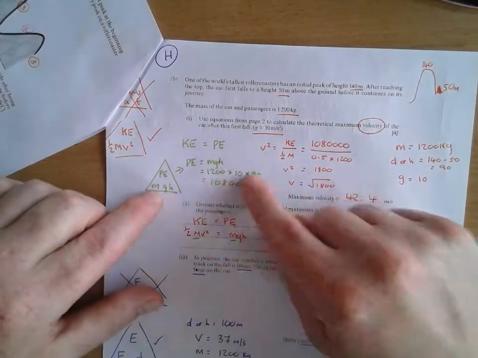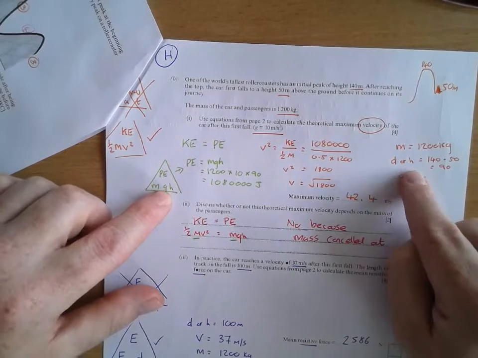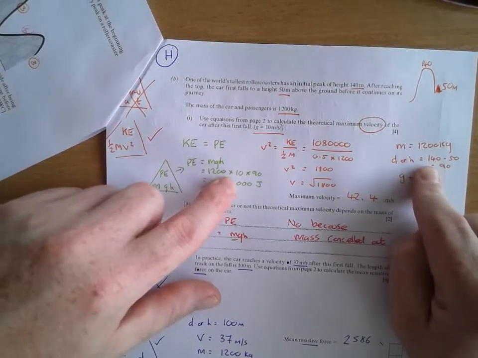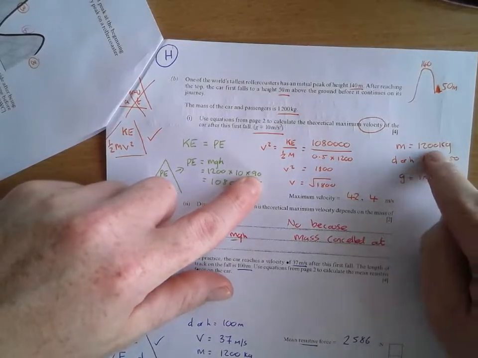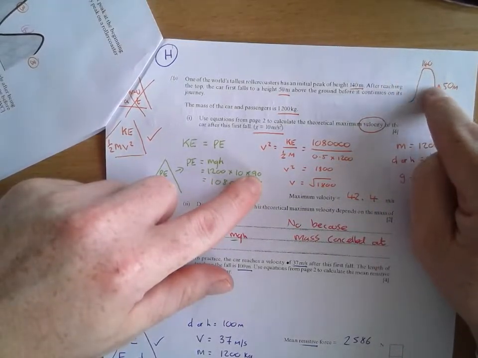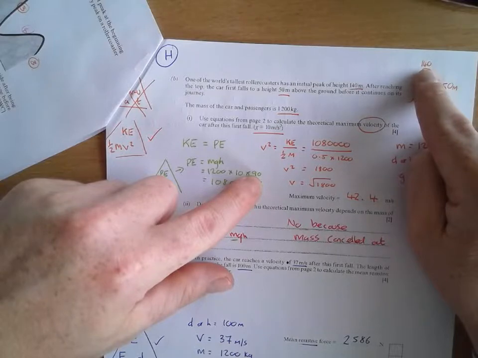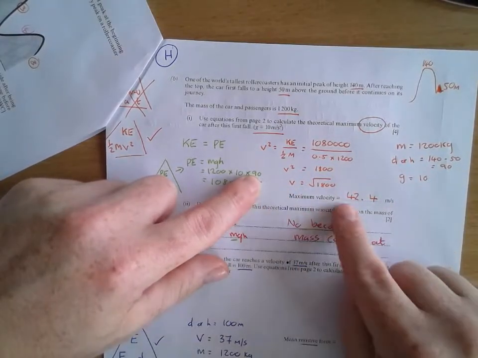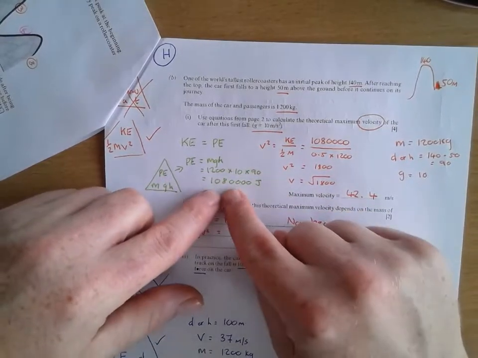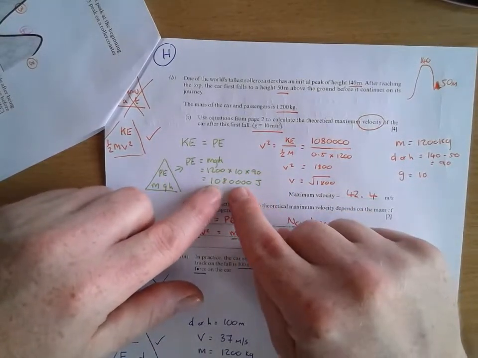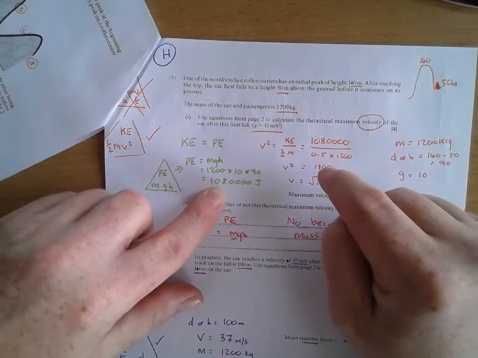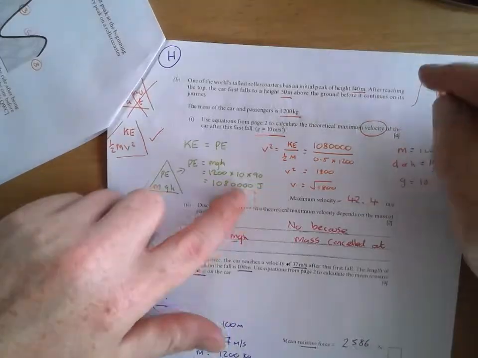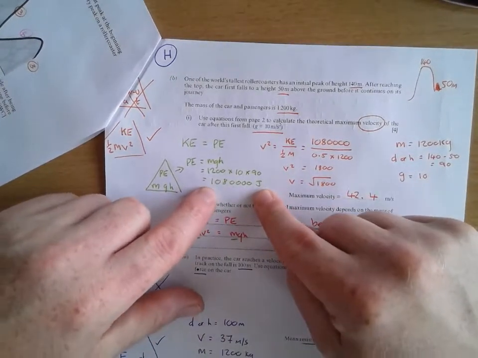Now I've got my mass, I know my gravity, and I know a height, so I can calculate that straight away. So 1200 times 10 times 90, because remember the height is the distance between, so it's going to be 140 minus 50, which gives me 90 meters. And that is going to come out to be, let's have a look, 1,080,000 joules. Awkward to pronounce, but that's the figure I get.